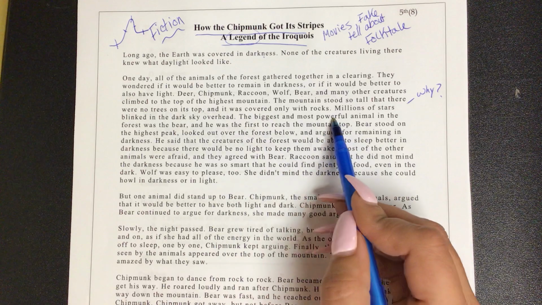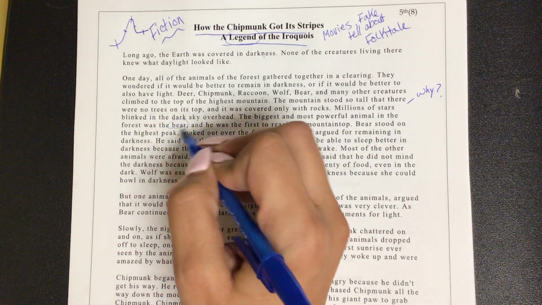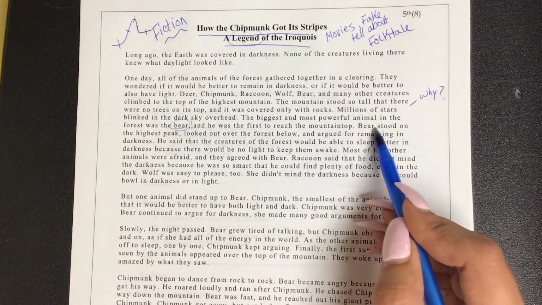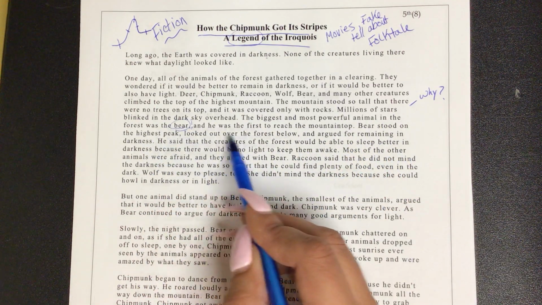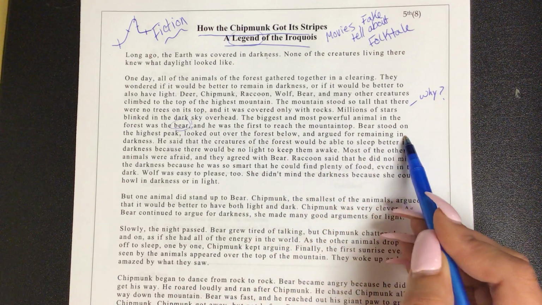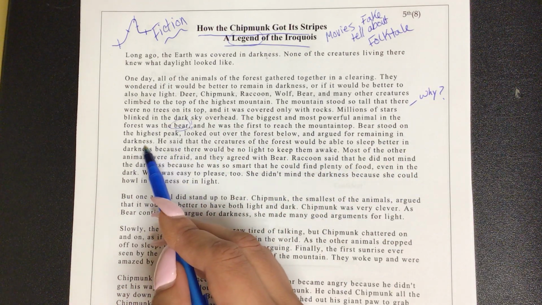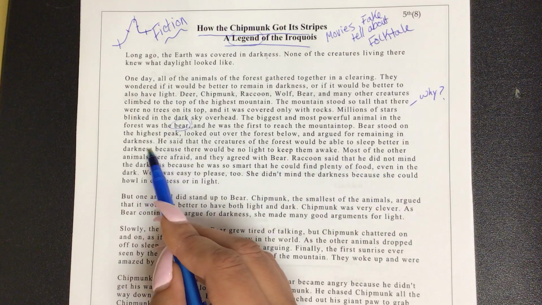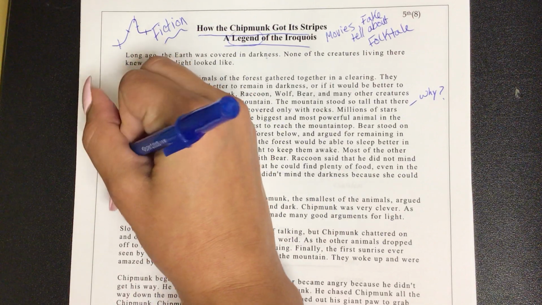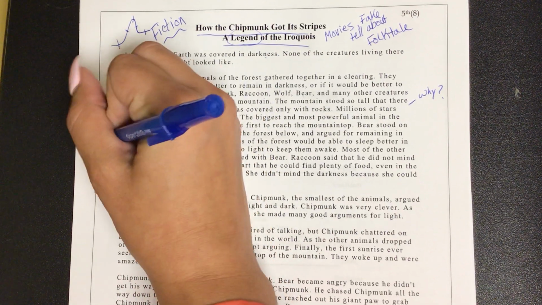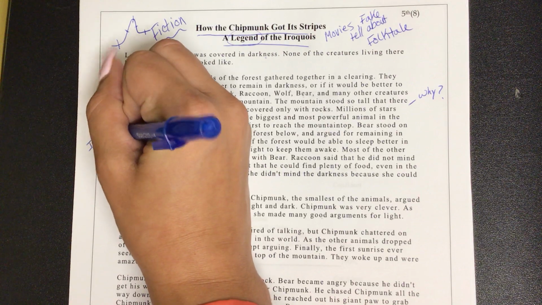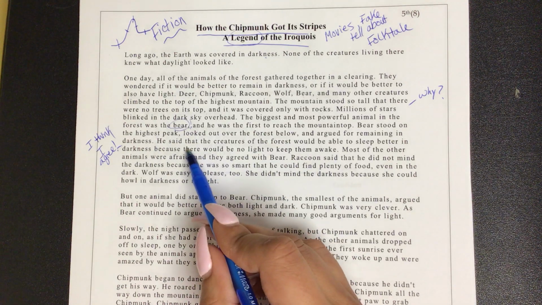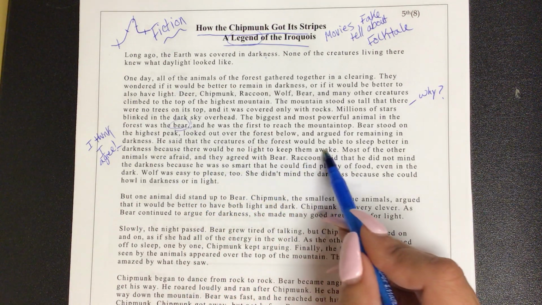The biggest and most powerful animal in the forest was the bear. That sounds important. And he was the first to reach the mountaintop. Bear stood on the highest peak, looked out over the forest below, and argued for remaining in the darkness. He said that the creatures of the forest would be able to sleep better in the darkness. I agree. That's what I think. I like to sleep in the dark too. Because there would be no light to keep them awake.